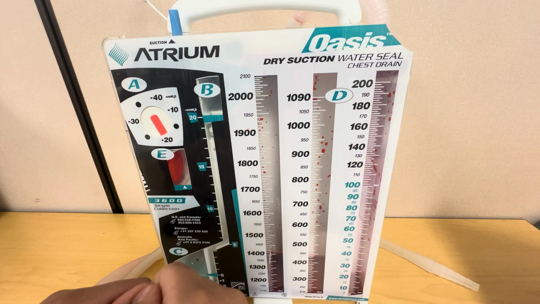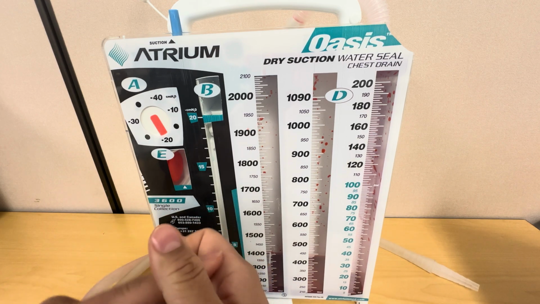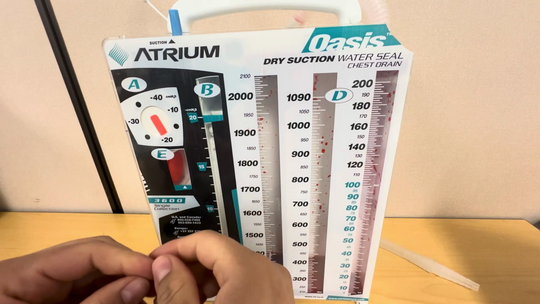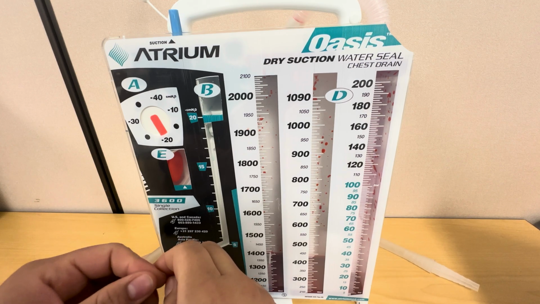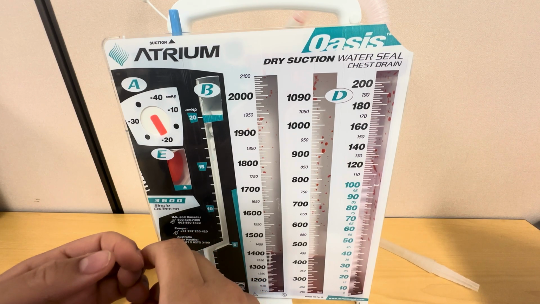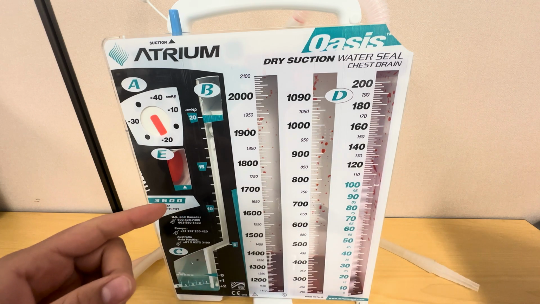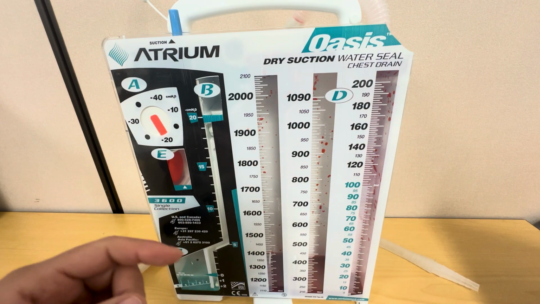It's also important to note that milking, stripping, and clamping are no longer recommended, as it increases pressure and it can cause a tension pneumothorax. So we want to make sure to always follow our hospital's policies.